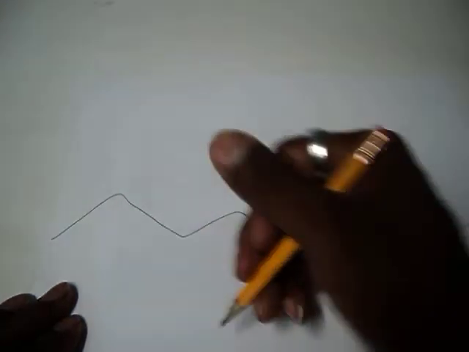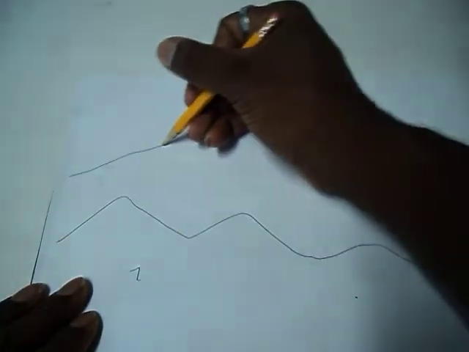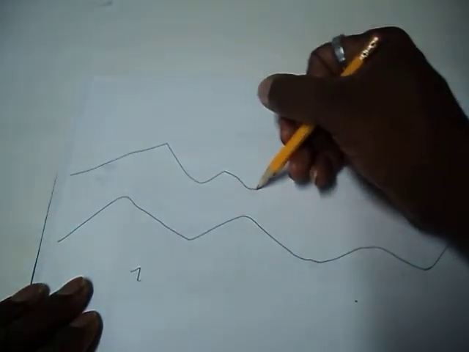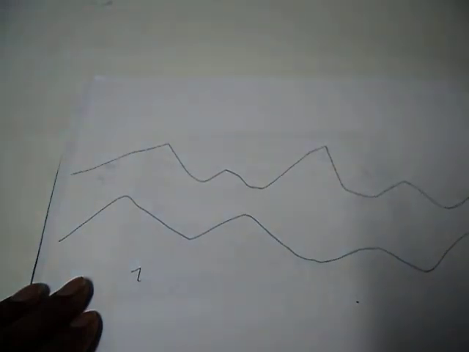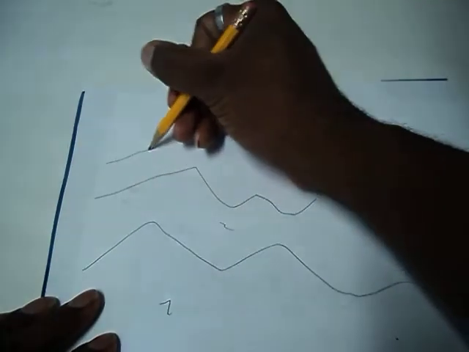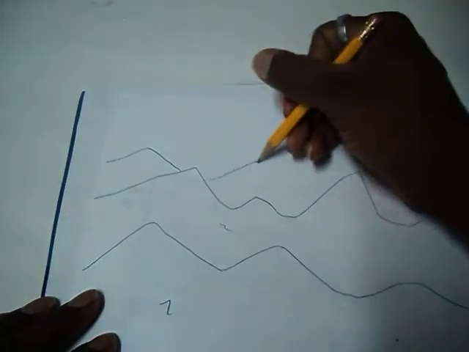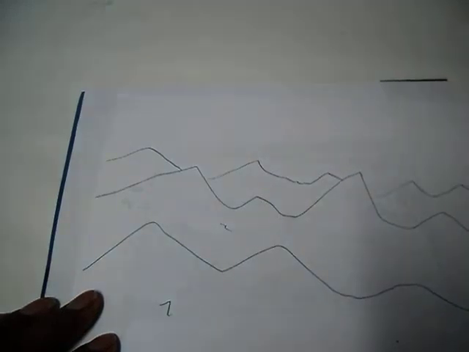Okay, mountain range number 1, and just kind of offset them. Don't make them the same. Mountain range number 2. You see where I'm going with this? 3. I'm not even thinking about how I'm doing this.